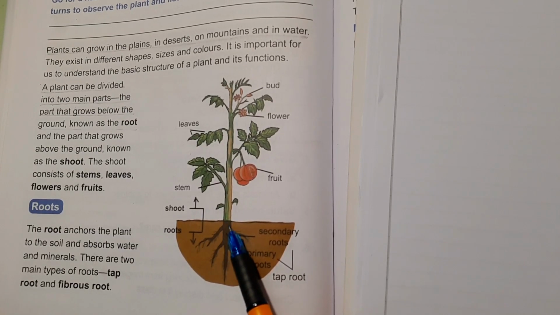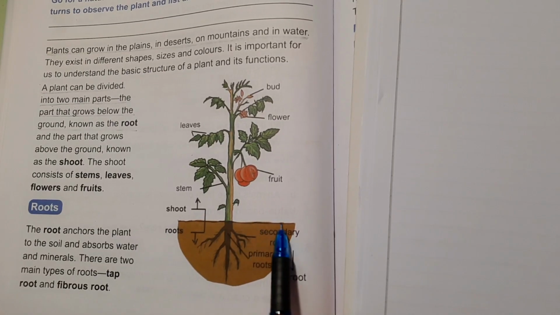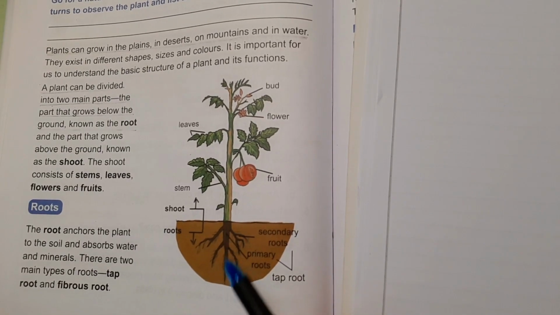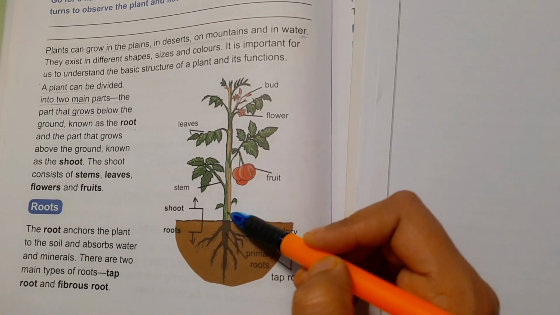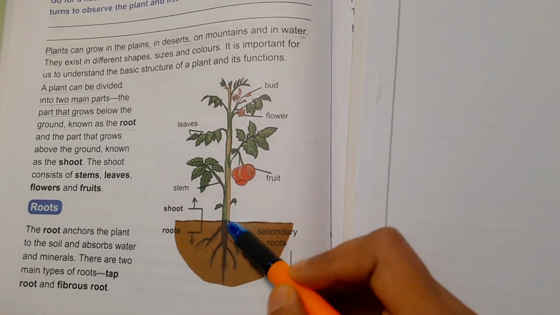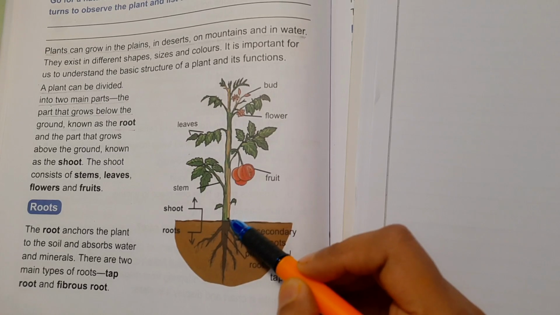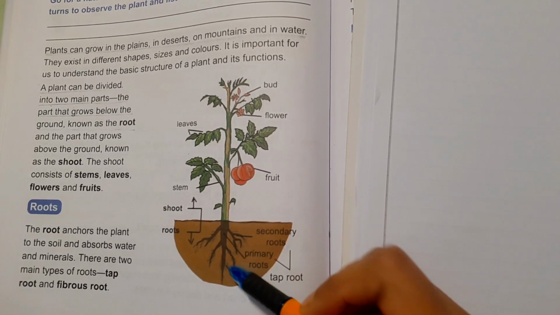The part which grows below the ground. If you see, this is the ground and this is a part of the plant which grows below the ground. So this is called root. And the part of a plant that grows above the ground. This is the ground, this is above, this is below. Above is shoot, below is root.